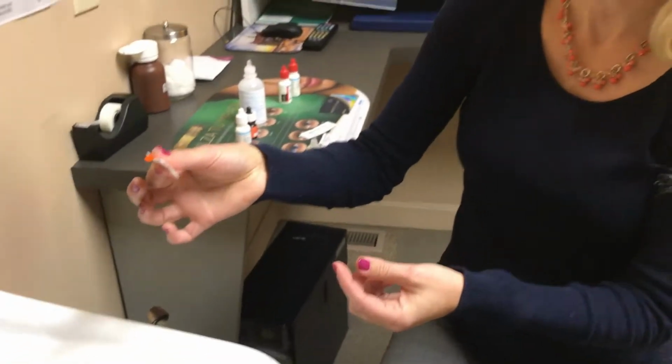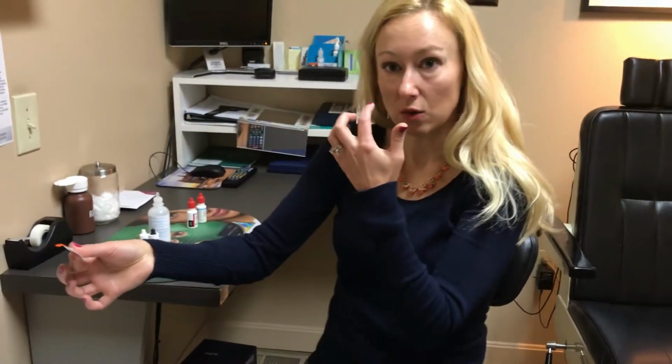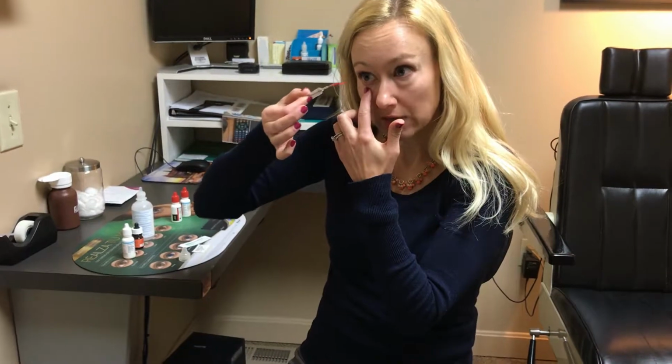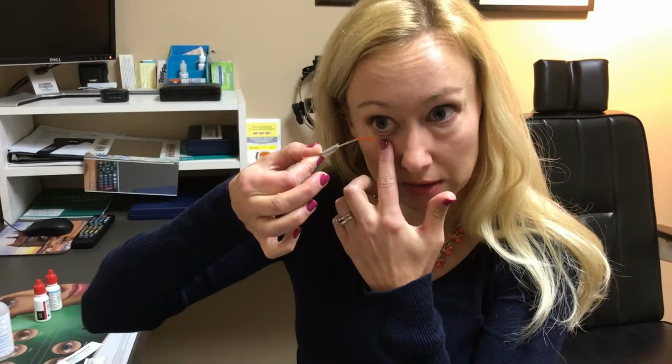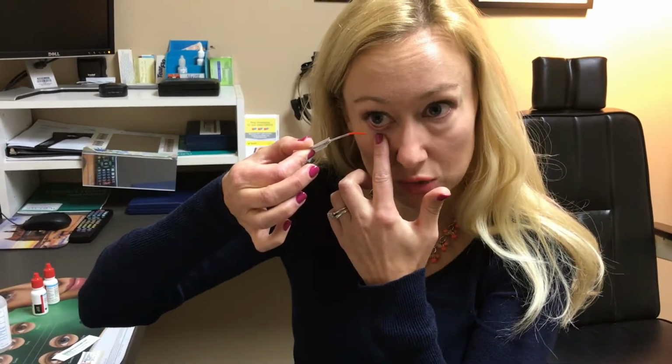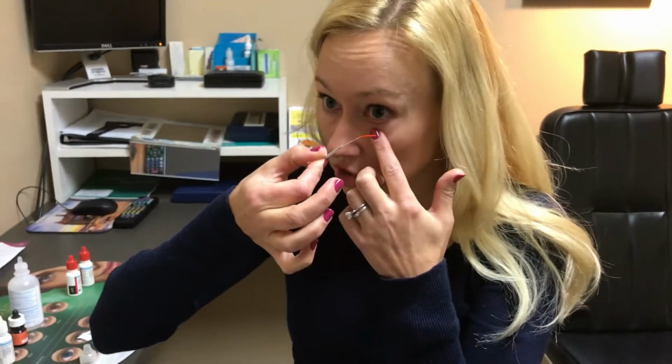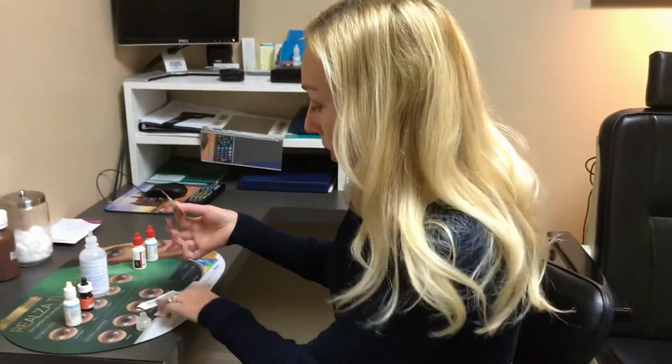So you do want to apply it either to the very lowest part of the white part of the eye, the conjunctiva, or actually on the inside of the eyelid. If you pull it down, that is the best place to apply it. And you do one in each eye, and then you're going to dispose of the strip in the garbage.